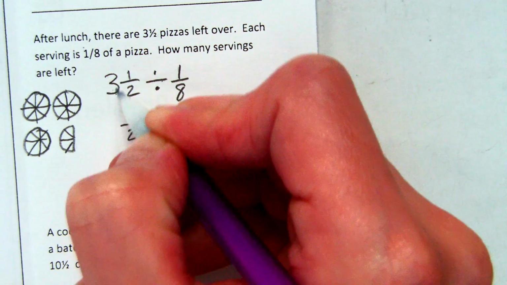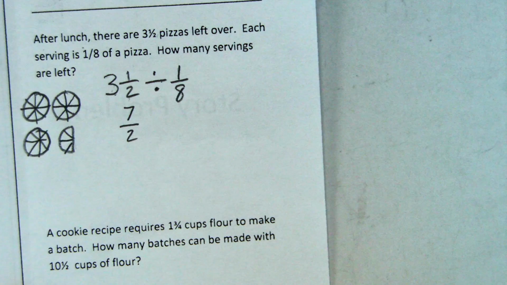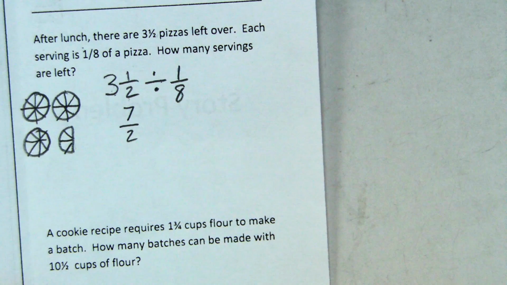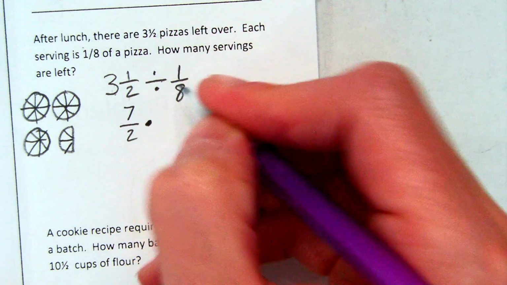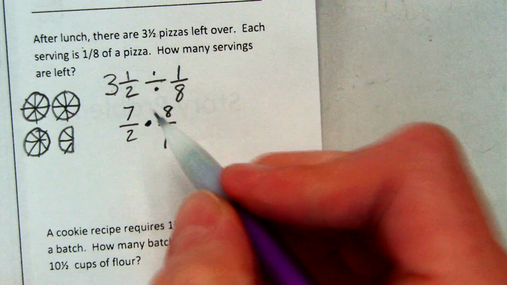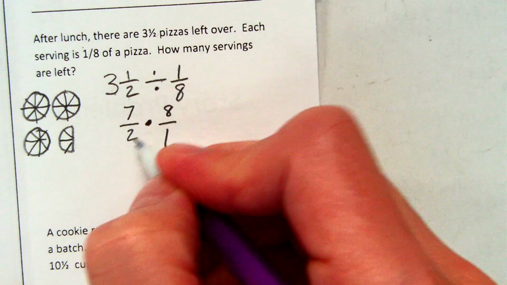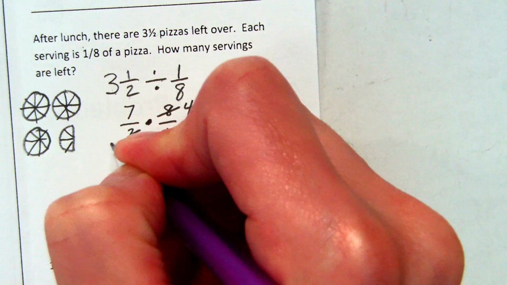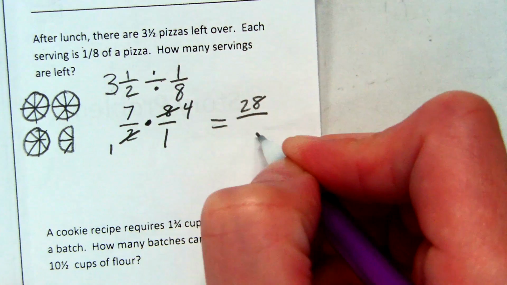Some of you were trying to write down this whole number after we did that. Once you have this into an improper fraction, the whole number goes away. So that's that first number. We didn't exactly copy it, but it's still the same. We haven't flipped it. And we're going to change this to a dot. We're changing it to multiplication. We're going to flip 1/8, make it 8/1. Okay? Now, can I cross cancel anything? Yes. What can I do? The 8 and the 2. So we can divide both of those by 2. So 8 divided by 2 is 4. 2 divided by 2 is 1. So 7 times 4 is 28. And 1 times 1 is 1.